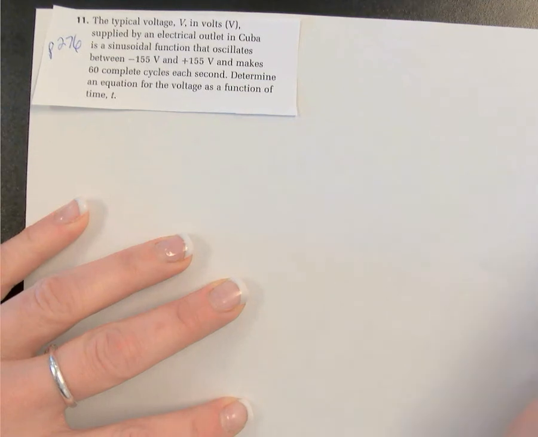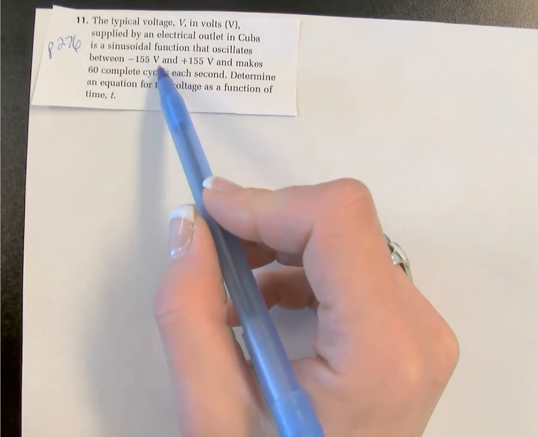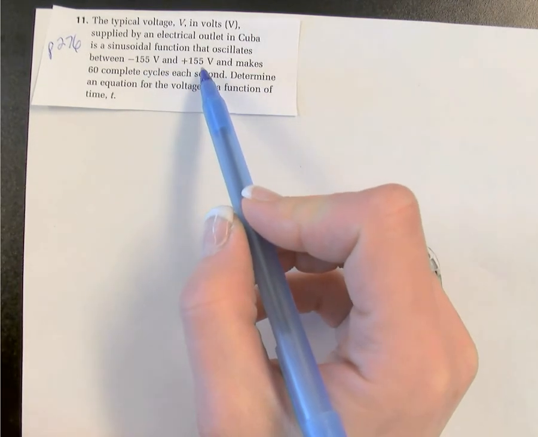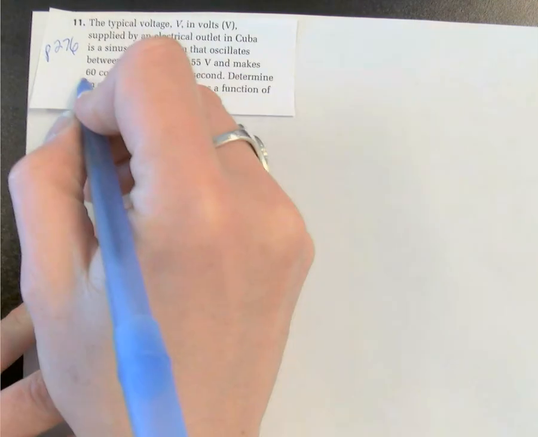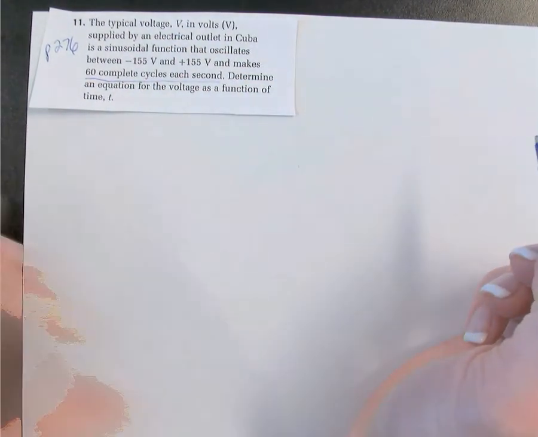Page 276, question number 11. The typical voltage in volts supplied by an electrical outlet in Cuba is a sinusoidal function that oscillates between negative 155 volts and positive 155 volts and makes 60 complete cycles each second. Determine the equation for the voltage as a function of time.